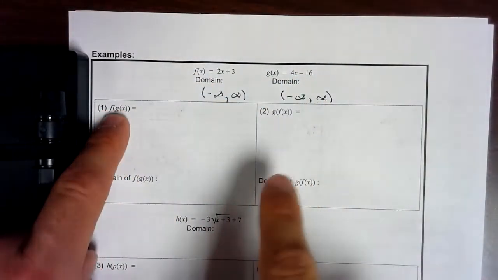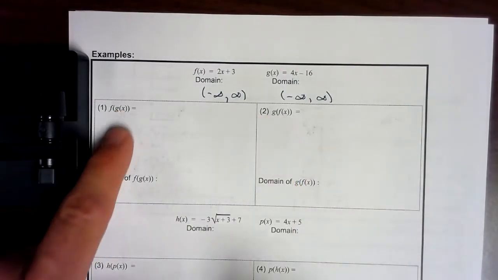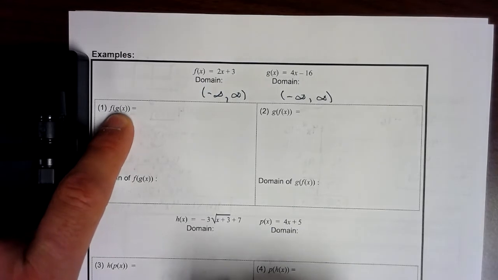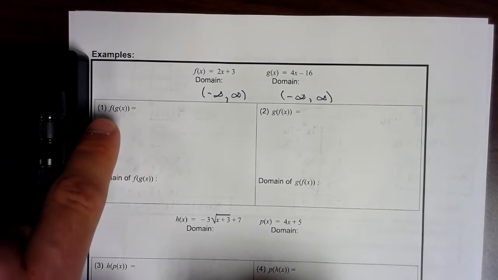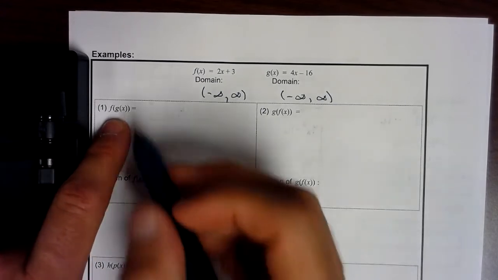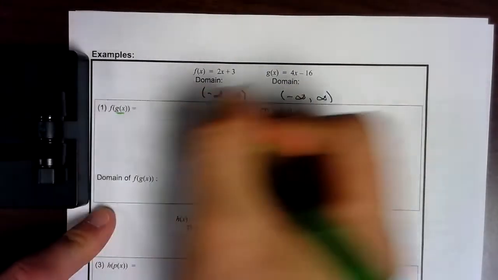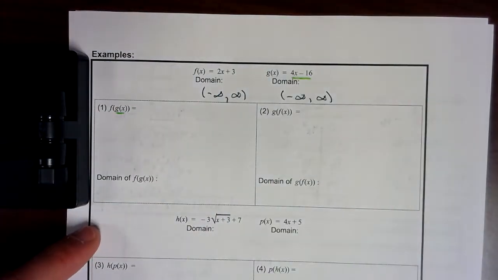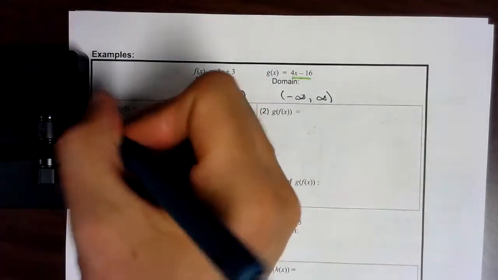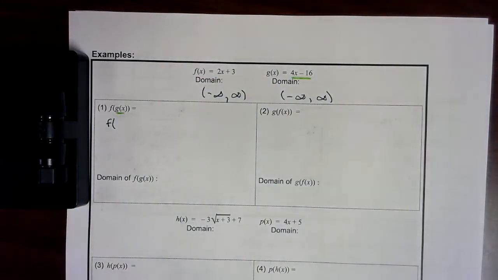Let's start to find both f composed with g of x and then also g composed with f of x. So first, what this is saying is we need to take g of x and replace the x's in f of x with that whole function. Now we can write this in a couple different ways. We know what g of x equals, right? g of x is this whole thing, 4x minus 16. So one way that we can think about this is we can take f, and instead of composing it with g of x, we can compose it with what g of x equals.